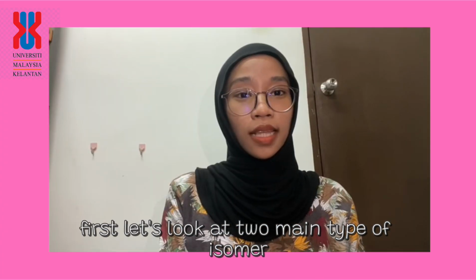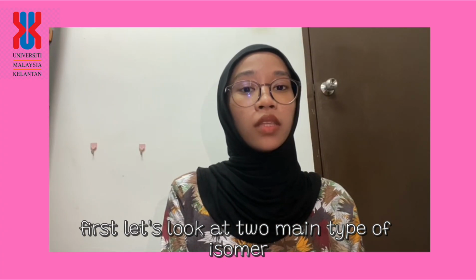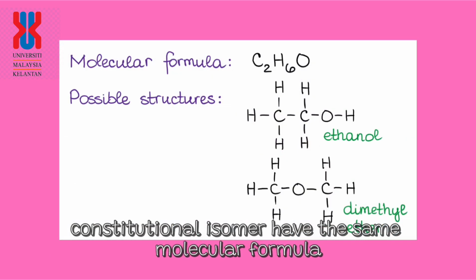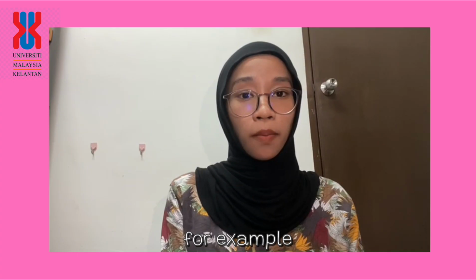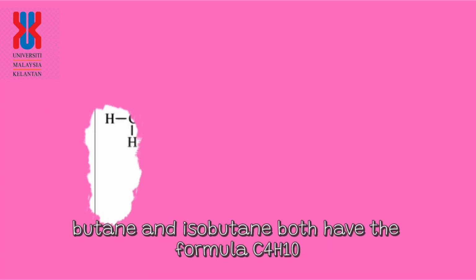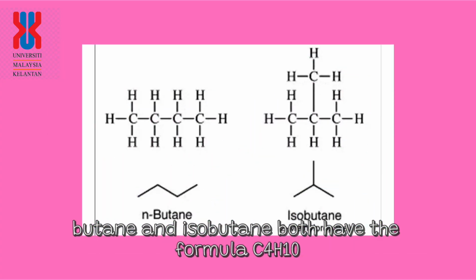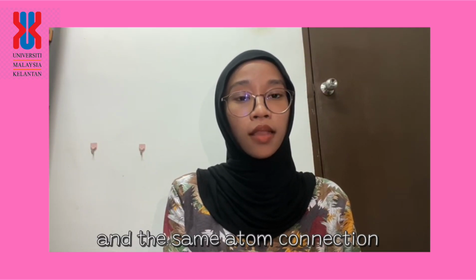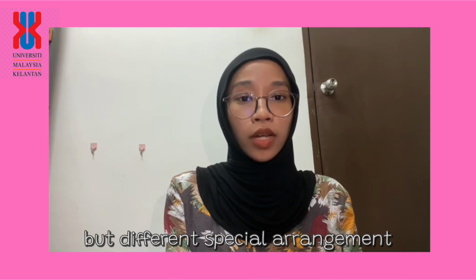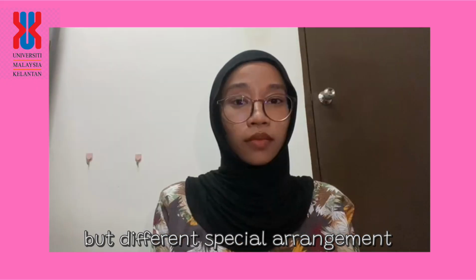In this section, we will be talking about stereochemistry, which is the study of how atoms are arranged in three-dimensional space. First, let's look at two main types of isomers. Constitutional isomers have the same molecular formula but different atom connections. For example, butane and isobutane both have the formula C4H10 but their structures are different. Stereoisomers, on the other hand, have the same atom connection but different spatial arrangement.